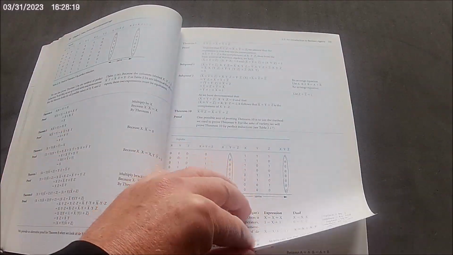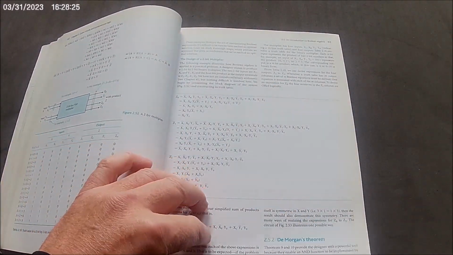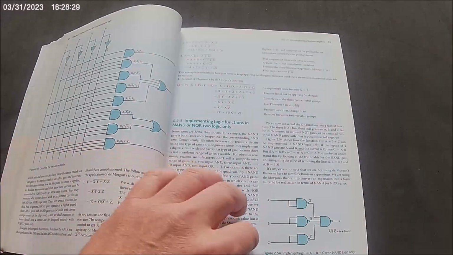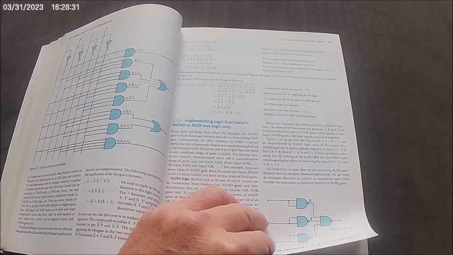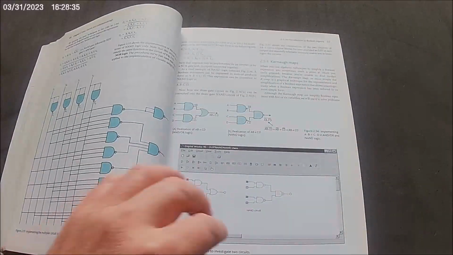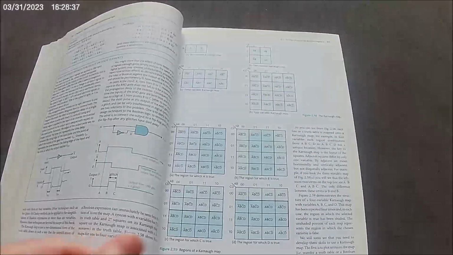So you get an introduction to Boolean algebra, and you would have to go through this at least once to get some knowledge in your head about, in effect, the mathematics of your digital logic. And you've got the NAND and the NOR implementations here as well, and the Karnaugh maps.